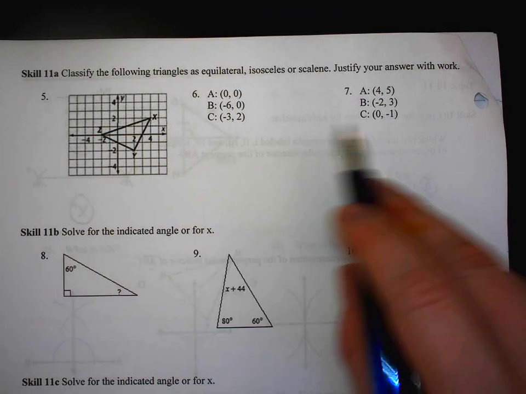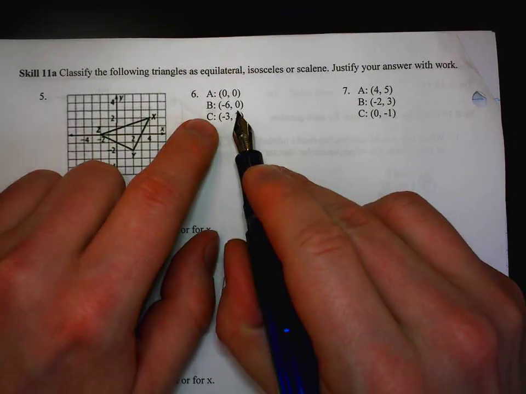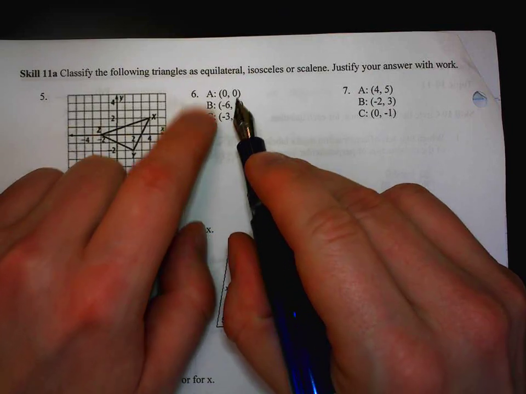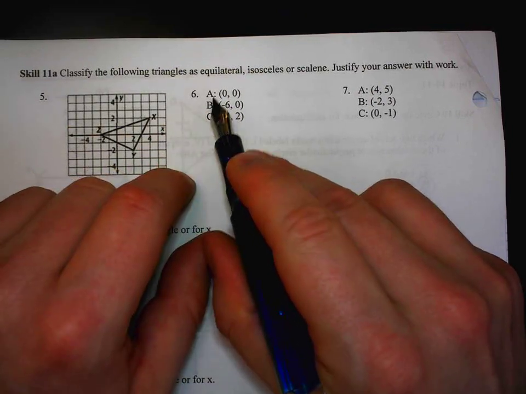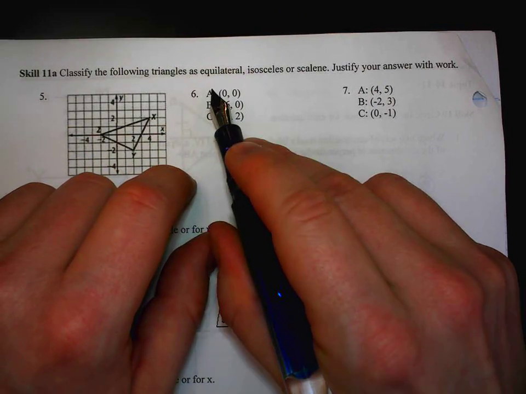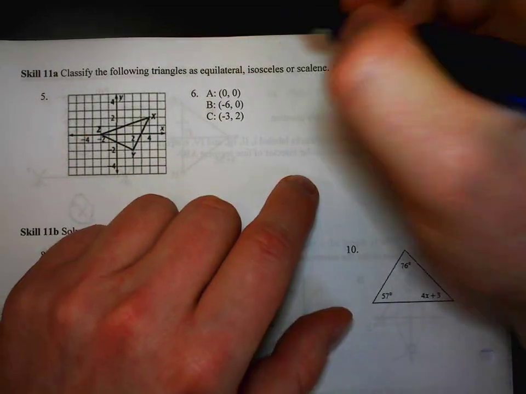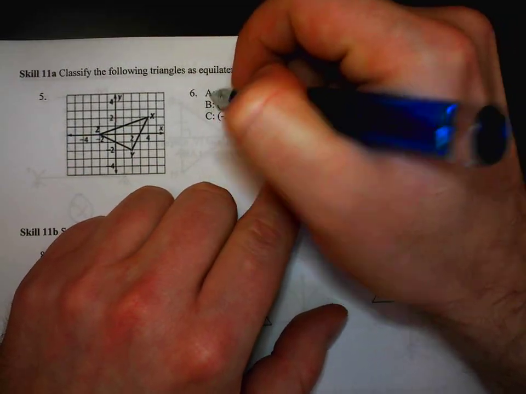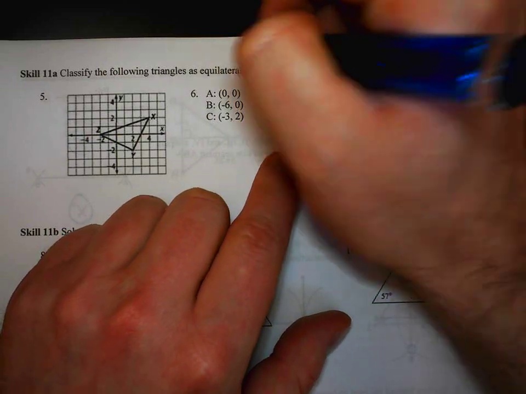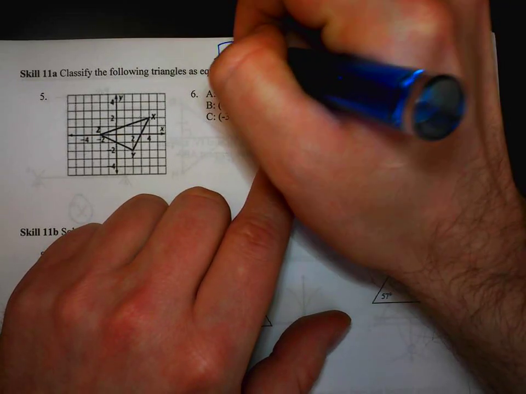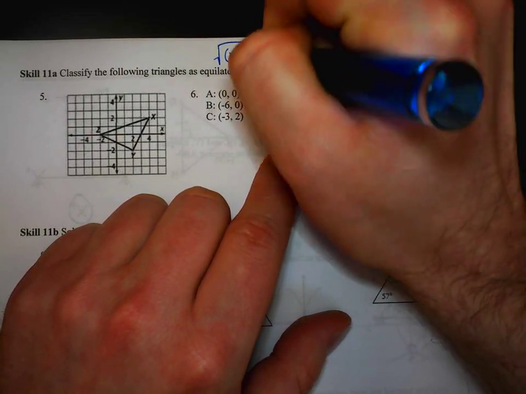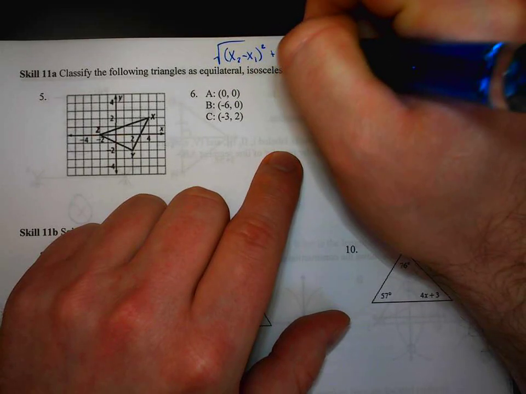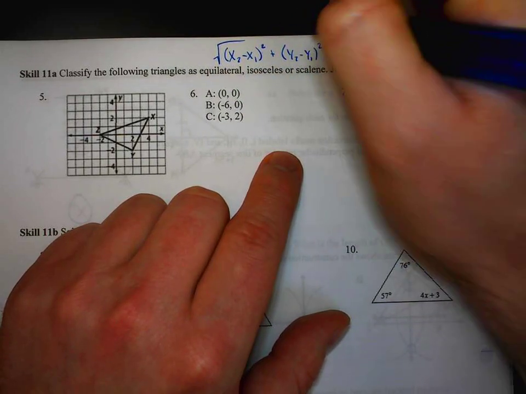For 6 and 7, I'm going to have to use the distance formula with each pair of sides. So AB, BC, and then AC. To find the distance between A and B, our distance formula was the square root of x2 minus x1 squared plus y2 minus y1 squared. And all of this underneath the square root.